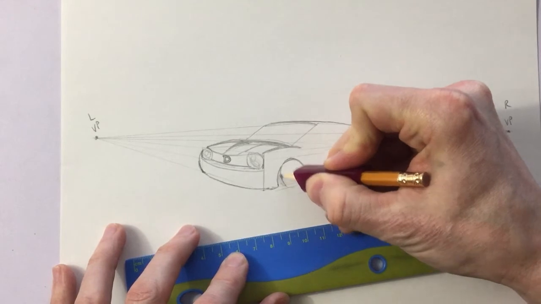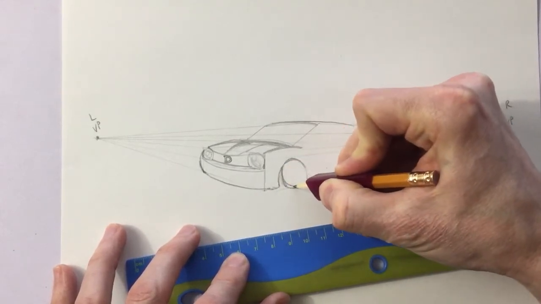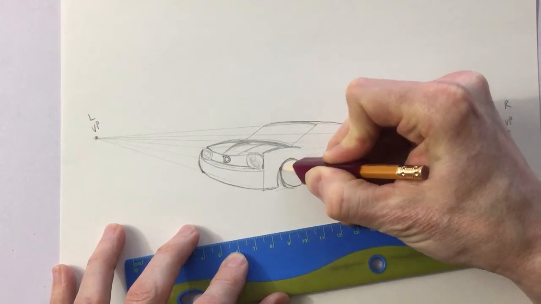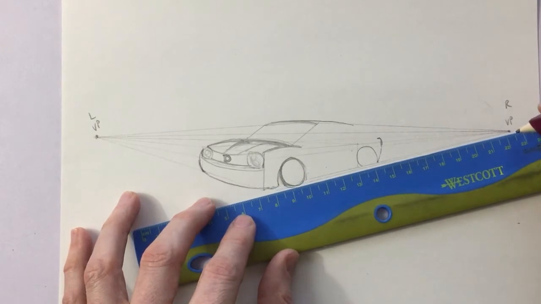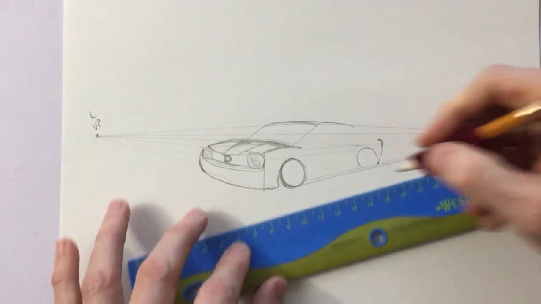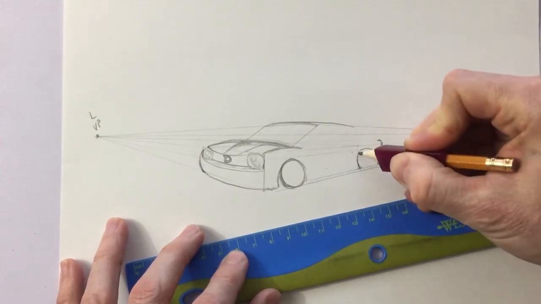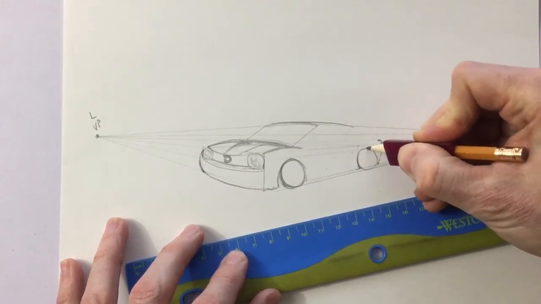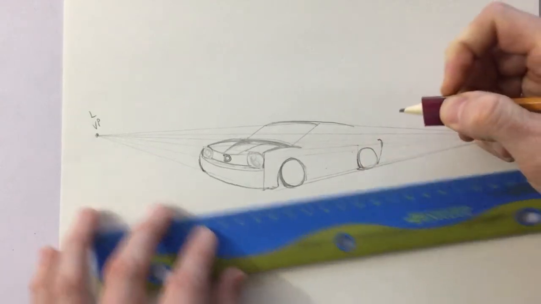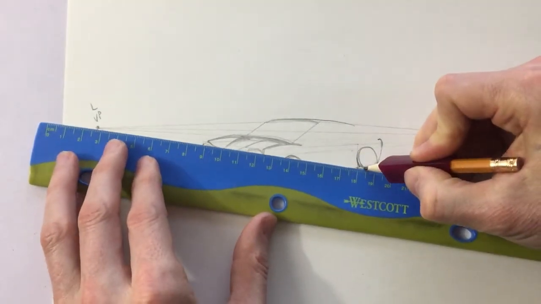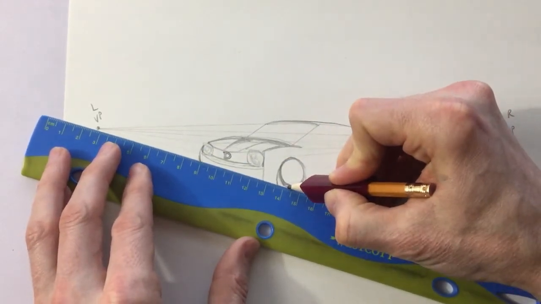So the tires themselves are also, oh, that's too big, going to follow the vanishing point. I made that a bit lower, so I'm going to redo that line. So my other tire over here is also going to fit within that shape. And then we're going to be able to see the thickness of the tires, and they are going to go also to the vanishing point.